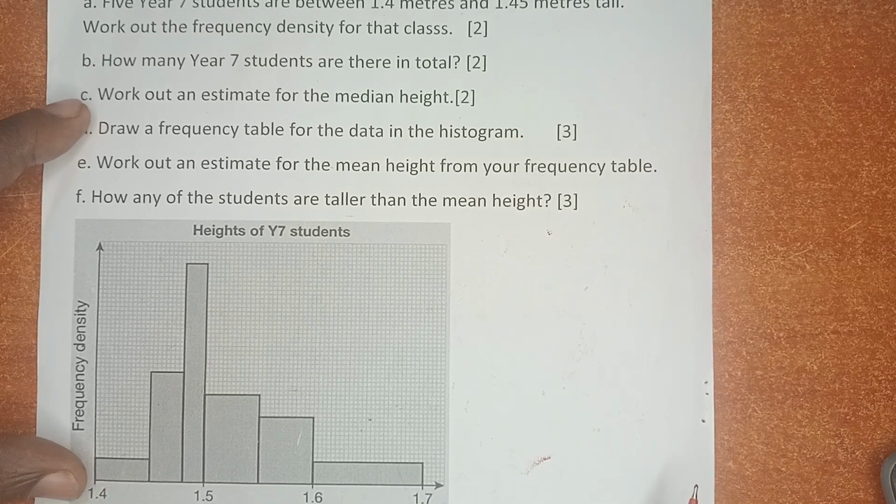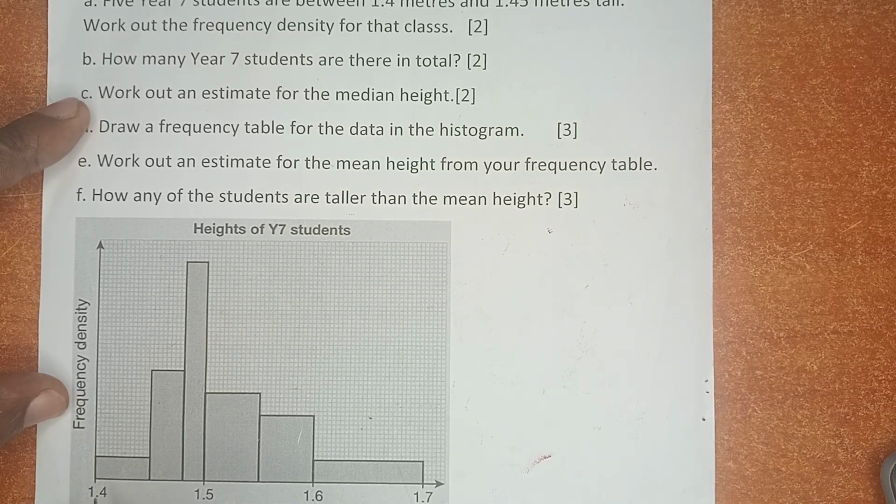We are told that we have 5 students between 1.4 and 1.45. That means the width times the height is going to give us 5, because this is a histogram.